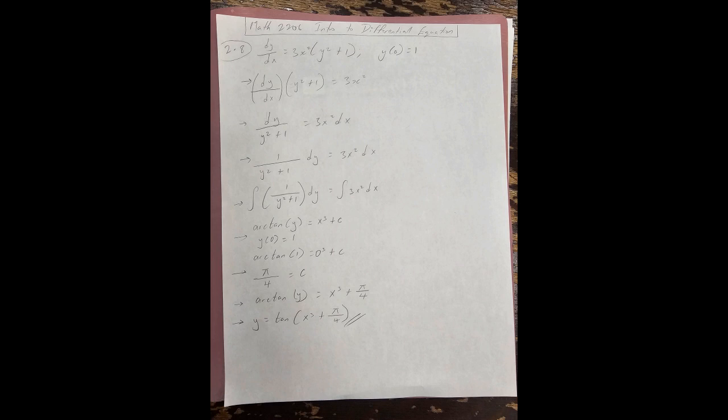So then y here will be equal to 1, and the x will be 0. So instead of x cubed, it would be 0 cubed plus c. For that, we find the tangent of both sides, and that will give you pi over 4 equals c.